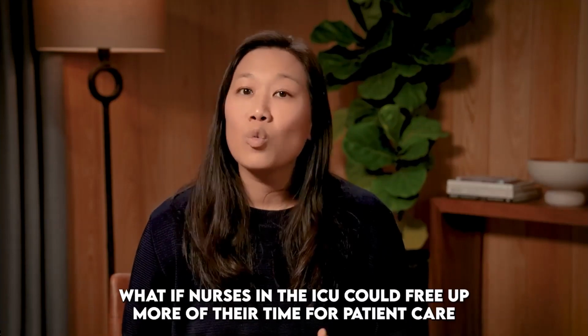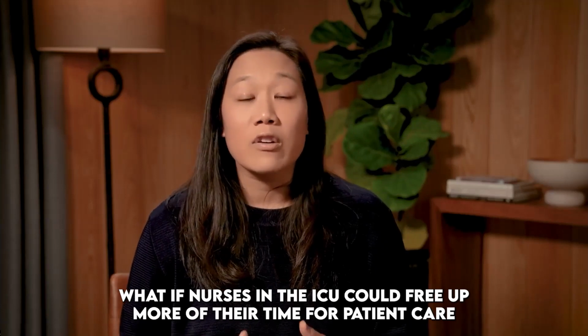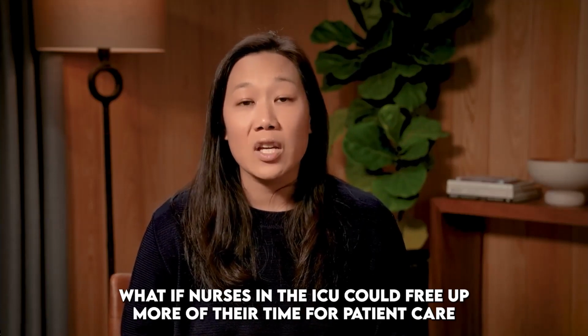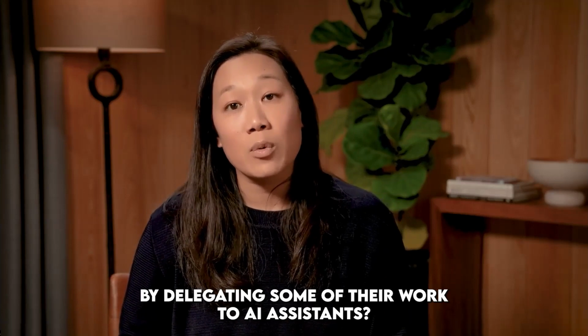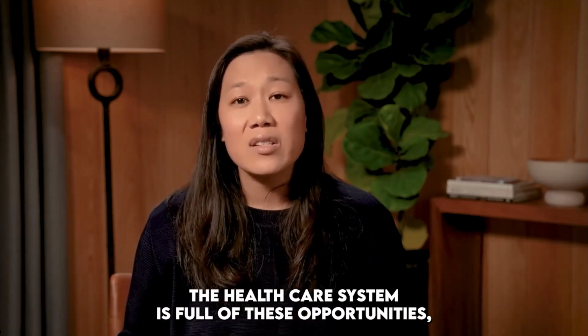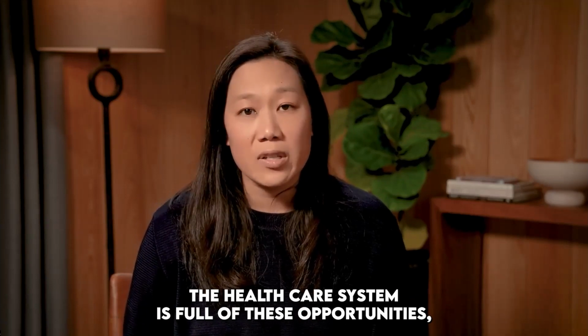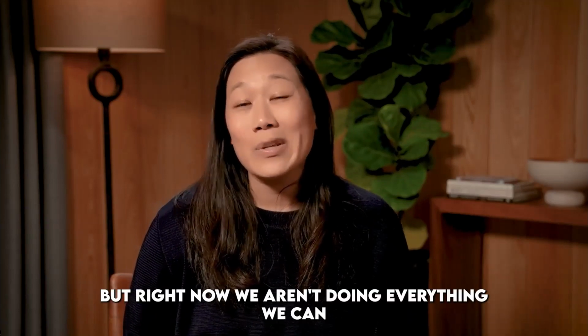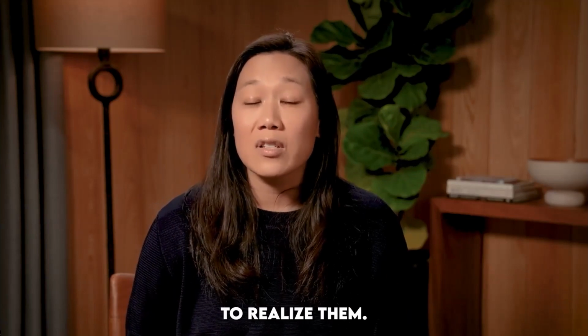Even better, what if nurses in the ICU could free up more of their time for patient care by delegating some of their work to AI assistants? The healthcare system is full of these opportunities, but right now, we aren't doing everything we can to realize them.